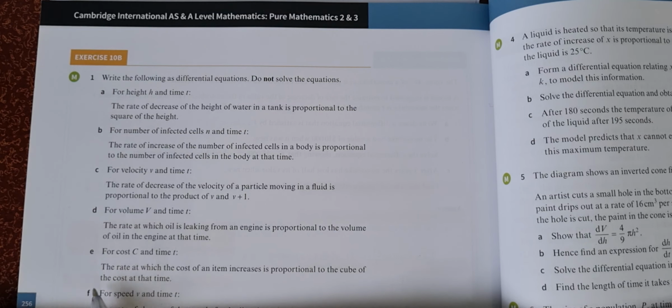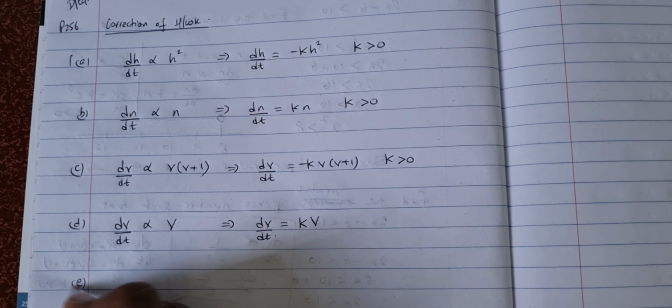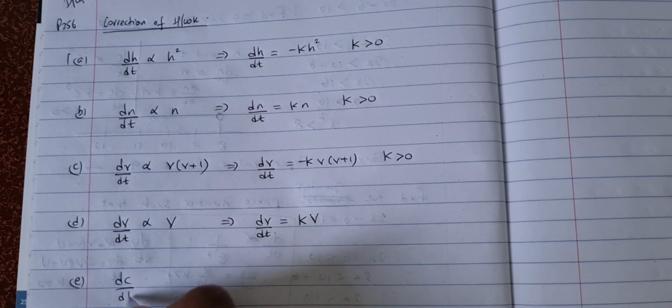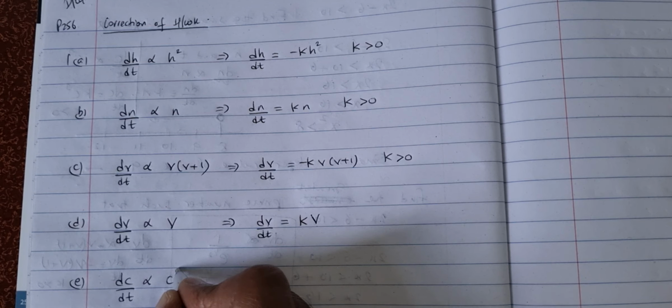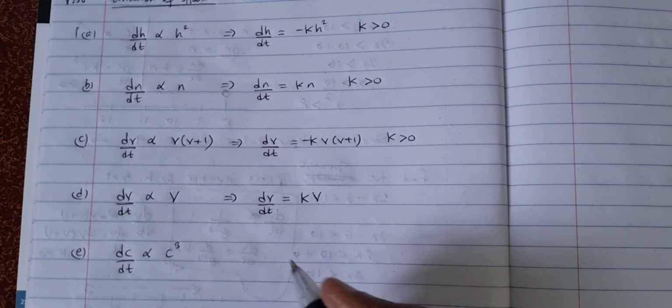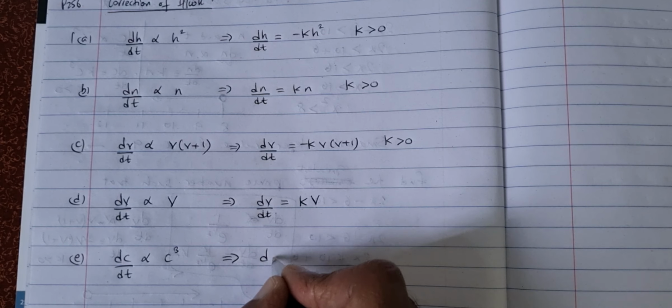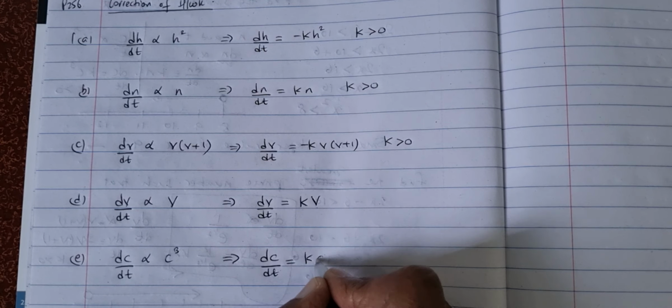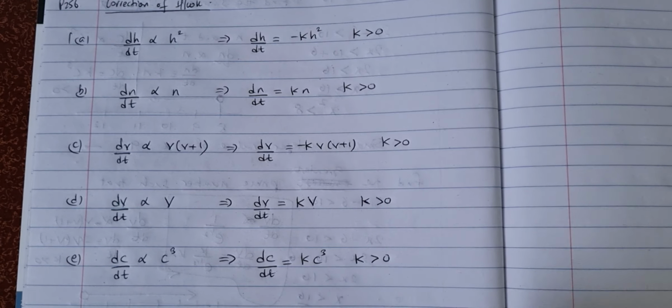Now for part E of the question, we have the cost C and time t. The rate at which the cost of an item increases is proportional to the cube of the cost at that time. So dC over dt, the rate of increase of C, is proportional to the cube of the cost at time t. That means dC over dt equals k times C cubed, where k is greater than 0. For this one also, k is always greater than 0.